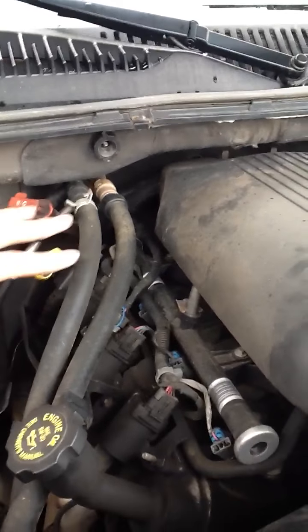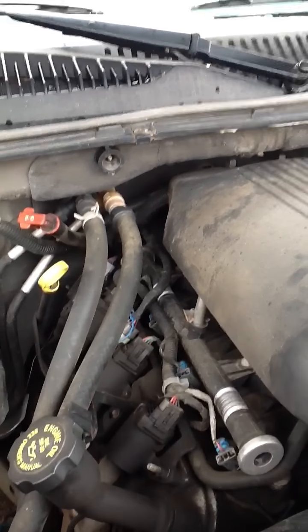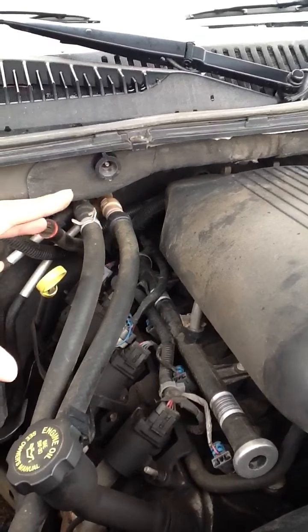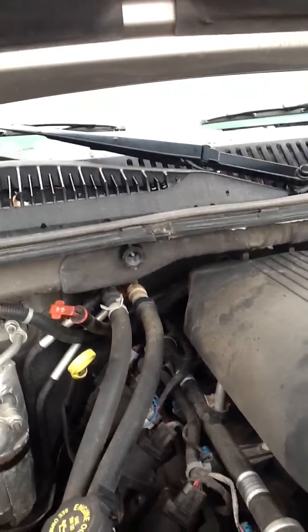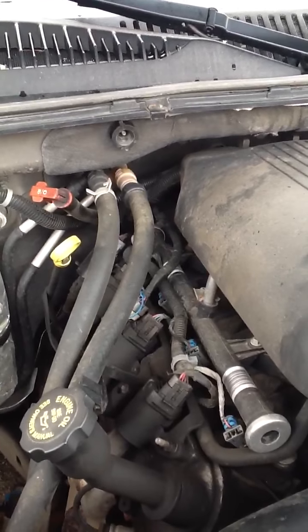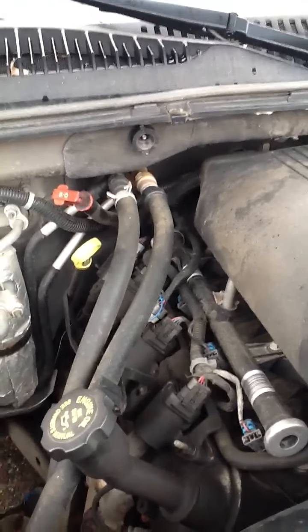Oh, also heater core, yeah. Your heater core, these are your heater core lines, and the heater core is for inside of the car. It's how your heating system works. It gives off heat from it. So, yeah.